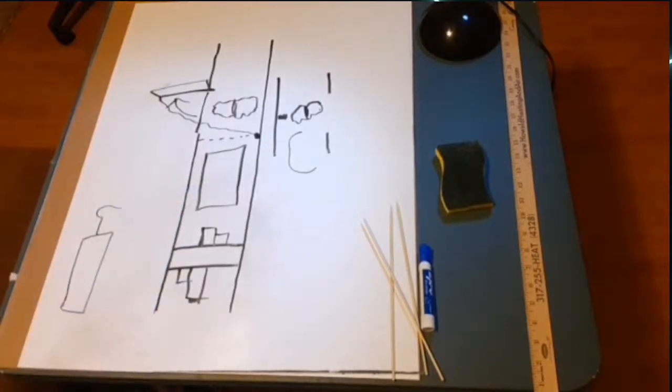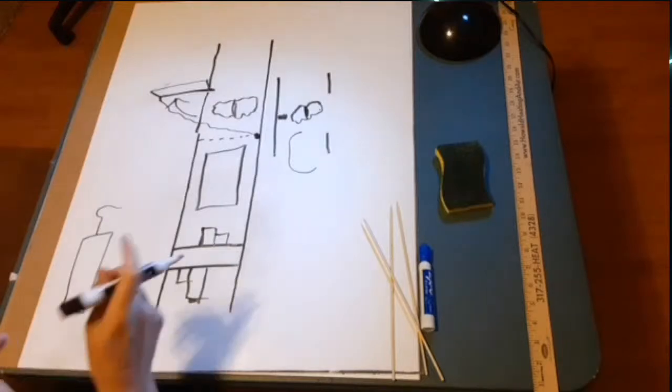A Minecraft piston. Like a PCB that presses off it? Or a PVC. What is PVC? Okay, we're gonna move on.